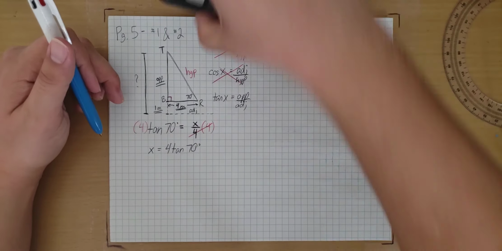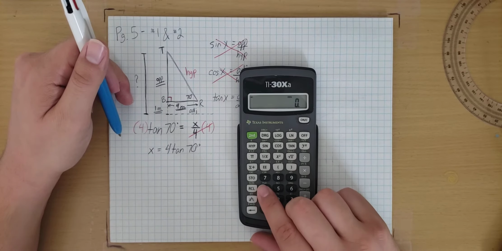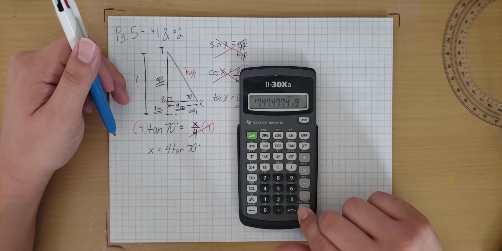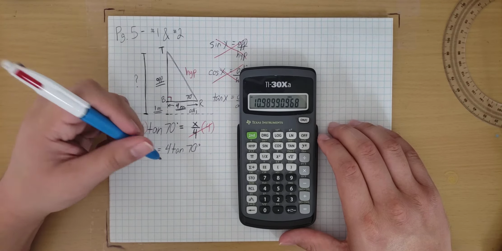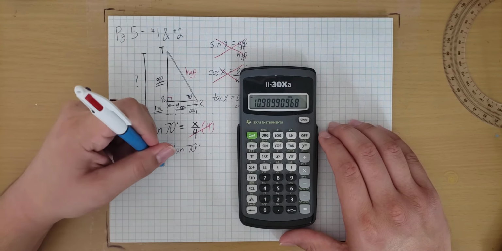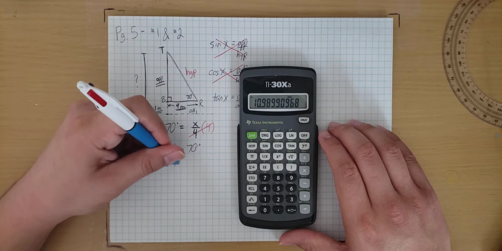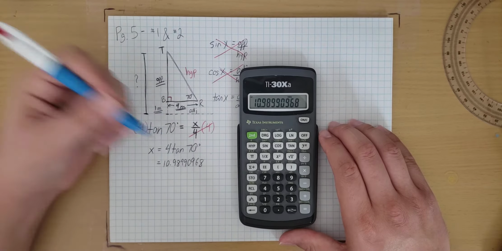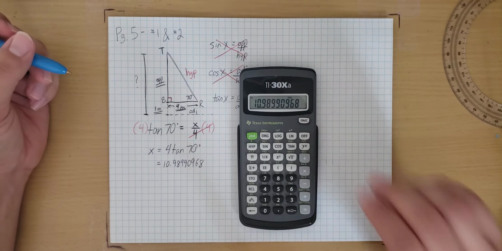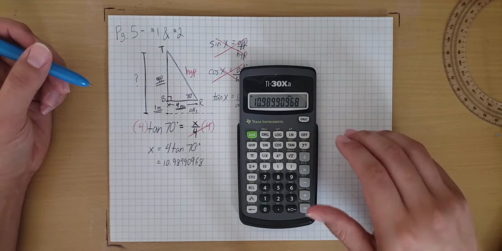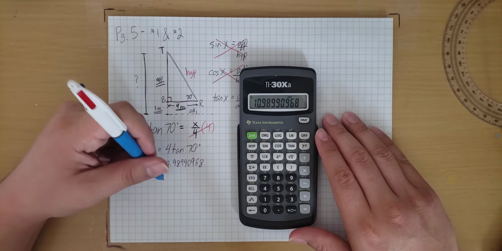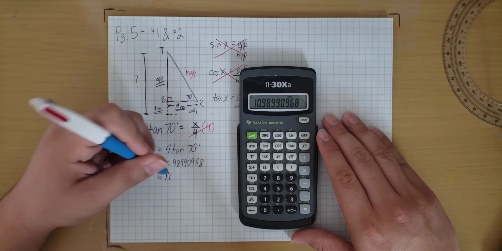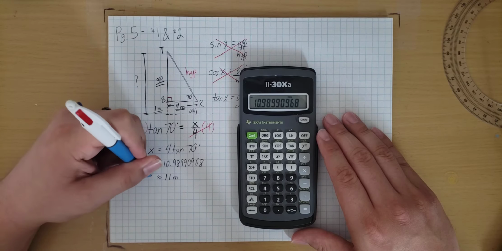So now we use our calculator. 4 times tangent of 70 is equal to 10.98990968, which rounds to about 11 meters.